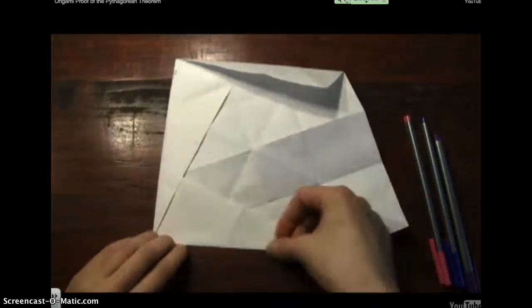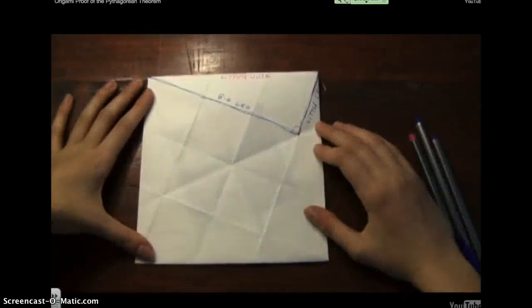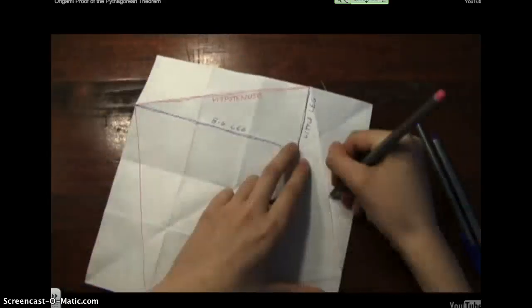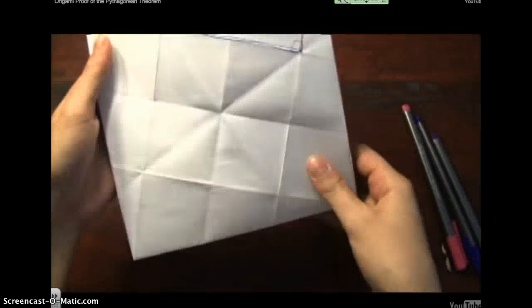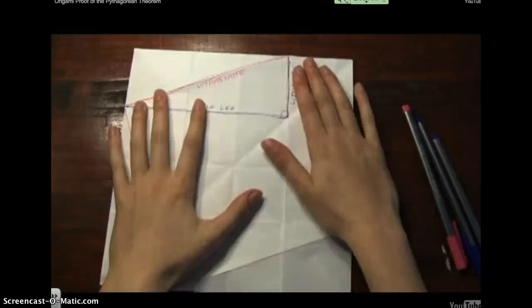The original paper, minus those 4 triangles, gives us a lovely square. How much paper is this? Well, the length of a side is the hypotenuse of one of these triangles, so the area is the hypotenuse squared. Step 4, unfold, and this time let's choose a different 4 triangles to fold back.